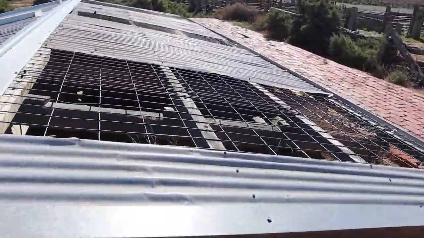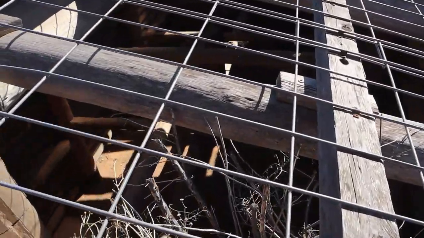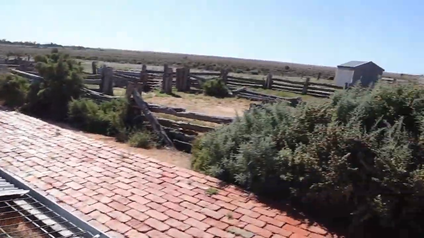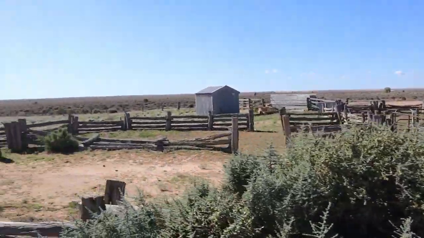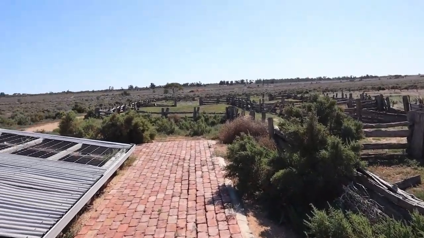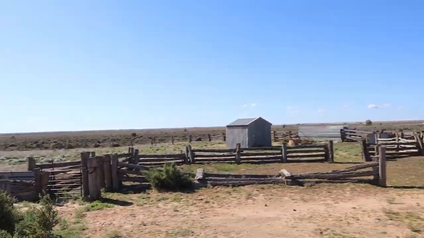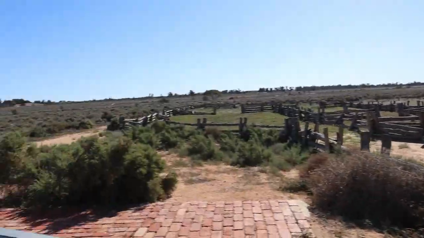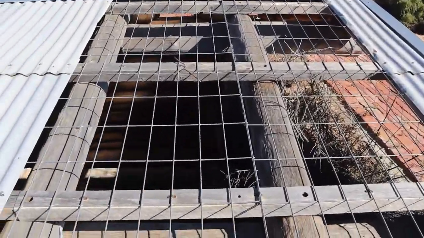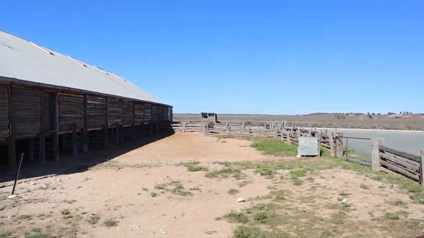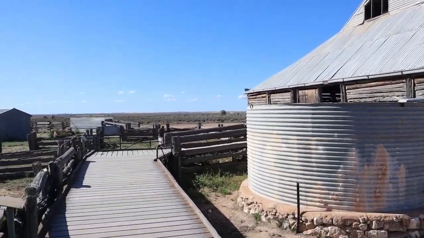There we go. It's quite deep too. You can see down in there. So this is a big old water tank. Pretty cool. And then we've got the yards, the old yards here. We'll go in that woolshed in a minute. Righto, let's go into the old woolshed.